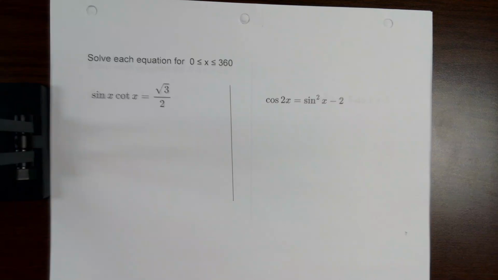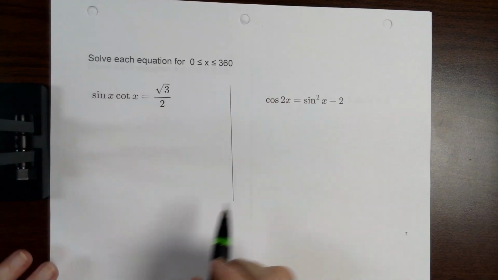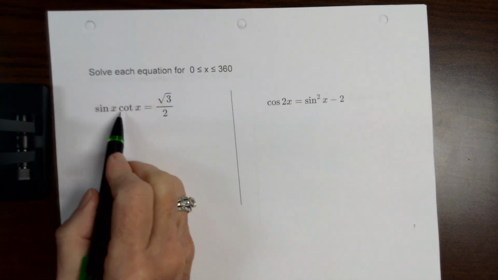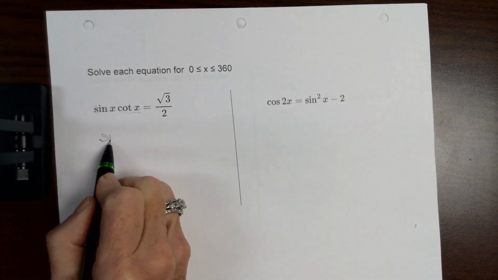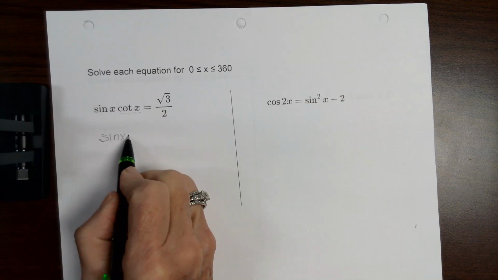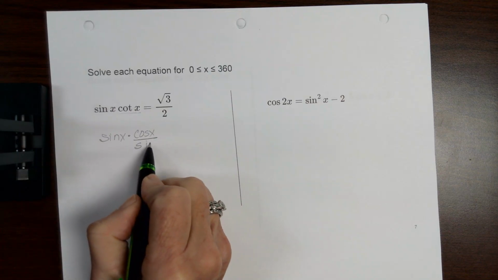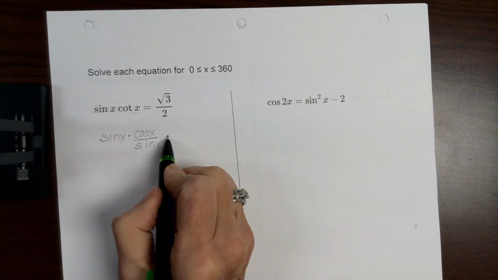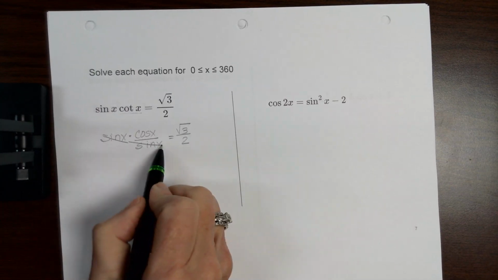Okay, this one says solve between 0 and 360. Because it's presented in degrees, I want the answer in degrees. So what I'm going to do is change this cotangent to sines and cosines. So I have the sine of x times the cosine of x over the sine of x, because that's what cotangent is, equal to the square root of 3 over 2. Those are equal to 1.